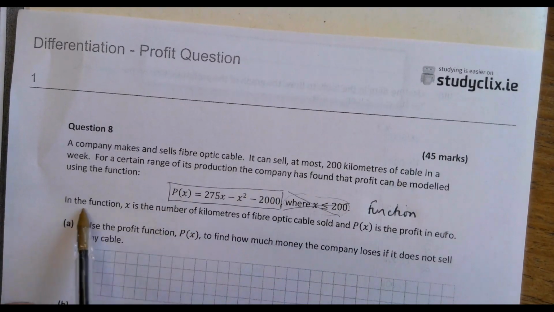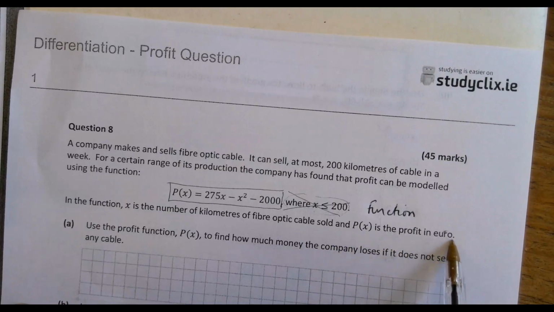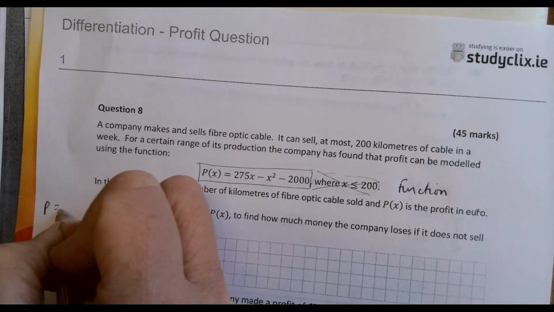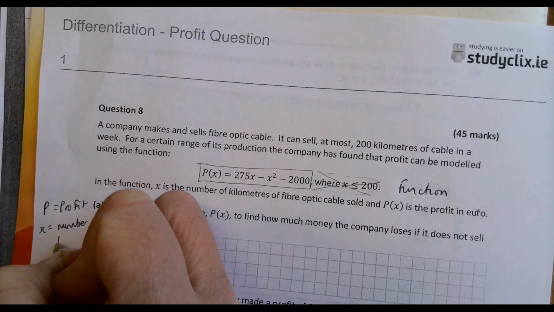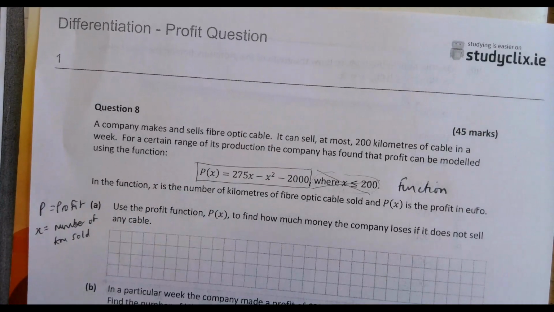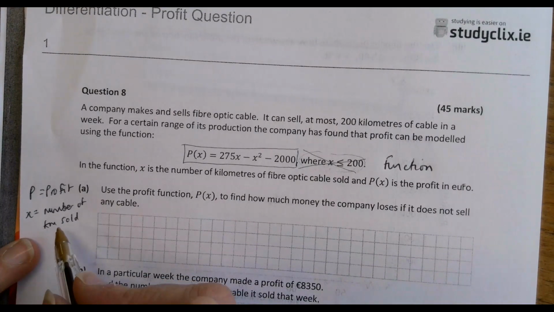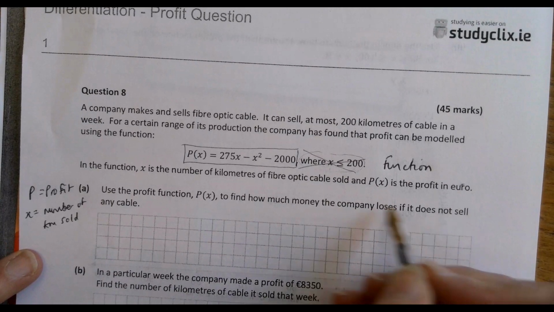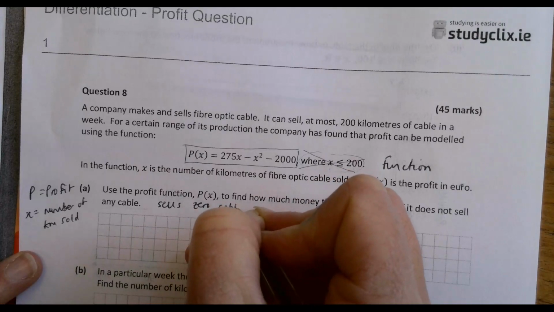In the function, x is the number of kilometers of fibre optic cable sold, and P of x is the profit. So P equals profit, and x is the number of kilometers sold. Use the profit function, P of x, the function we've just been given, to find out how much money the company loses if it does not sell any cable. So doesn't sell any cable means it sells 0 cable. In other words, x equals 0.